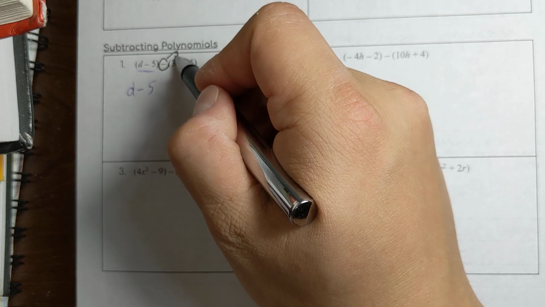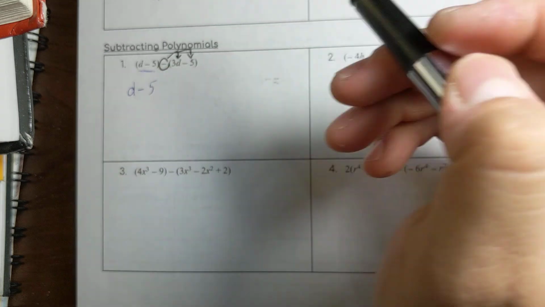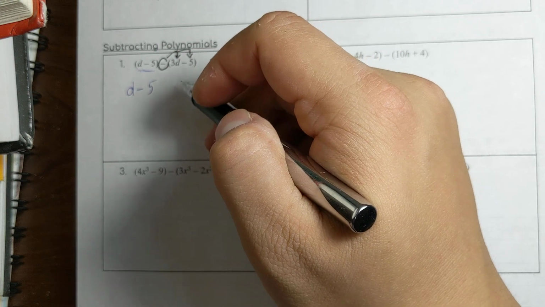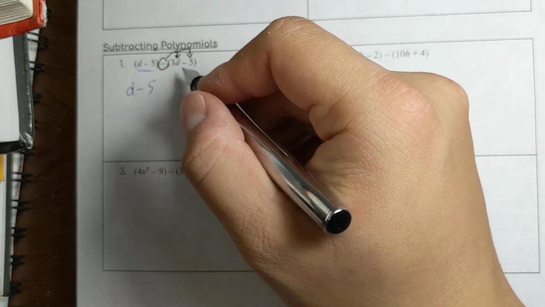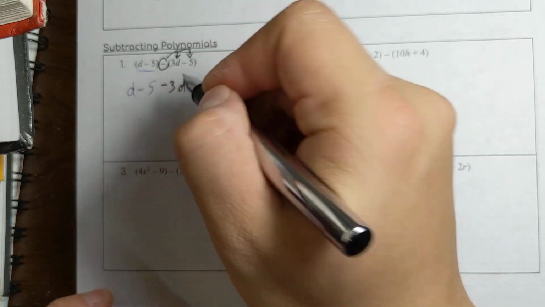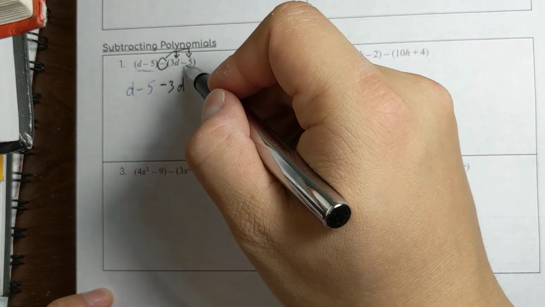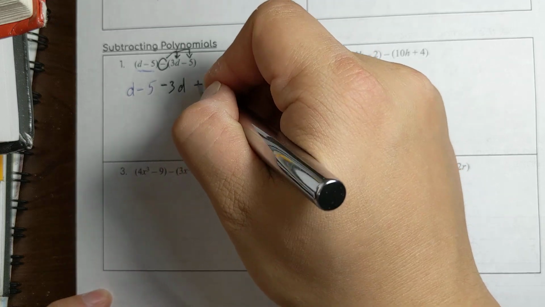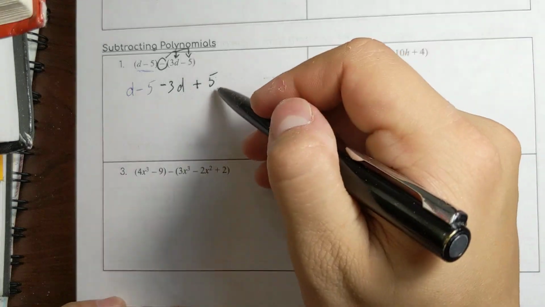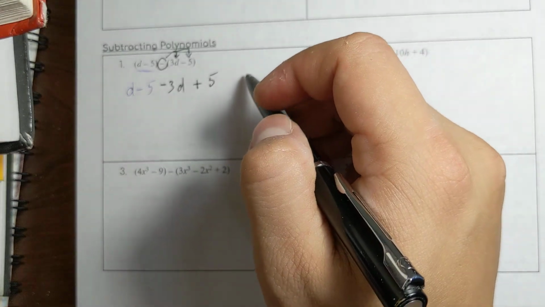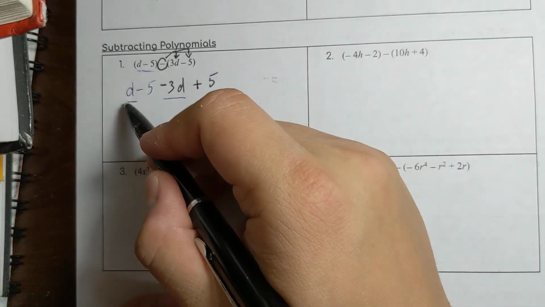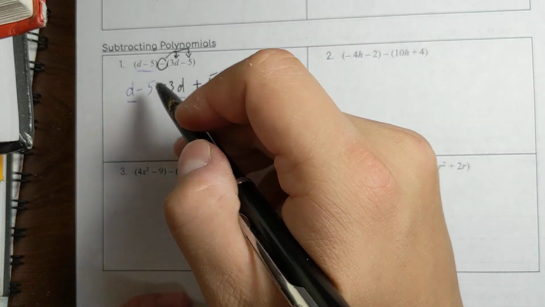You're distributing the negative sign, or minus sign, in front of that into each element in here. Their signs are going to change. For instance, 3d will become negative 3d. Negative times negative 5 should become positive 5. After you do this, you can proceed to the next step, which is to combine like terms. d and negative 3d.